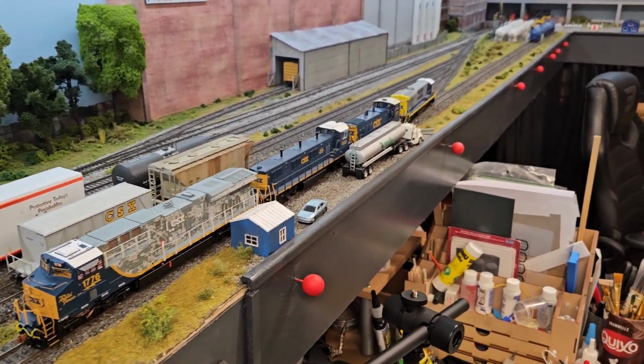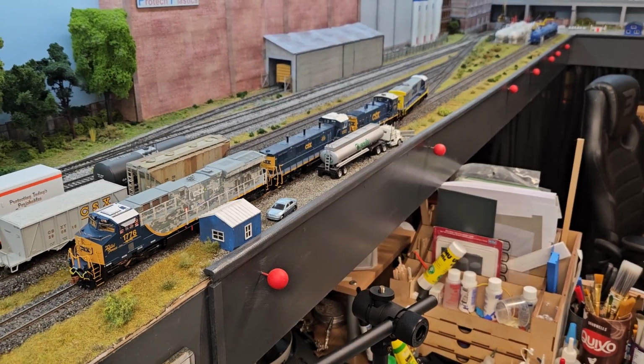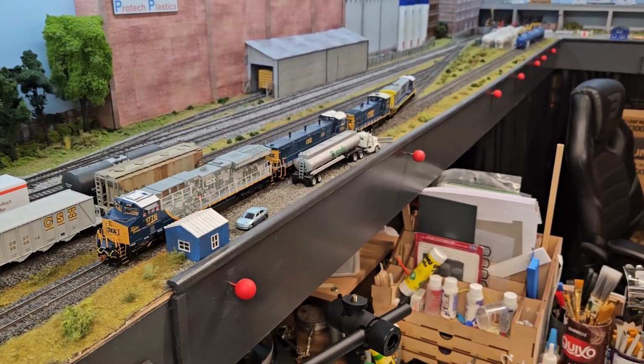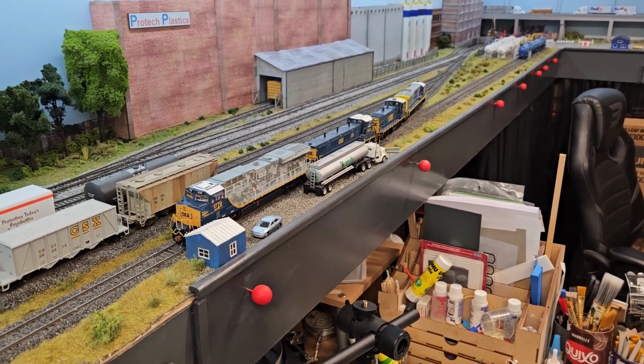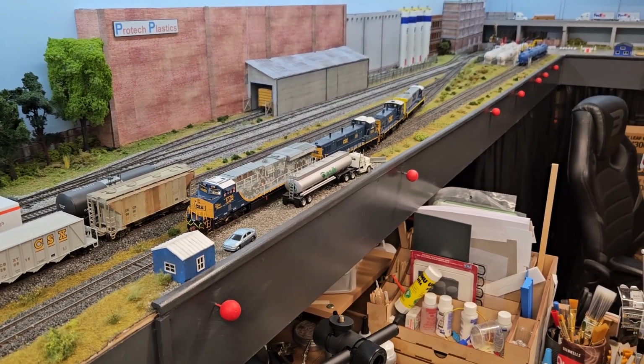So as you can see there, 4 different manufacturers of locos consisted up. Hopefully this video has been useful for some people, may have helped out a bit, answered a few questions that they may have had about consisting and how it works.